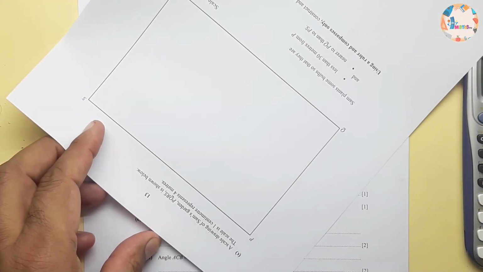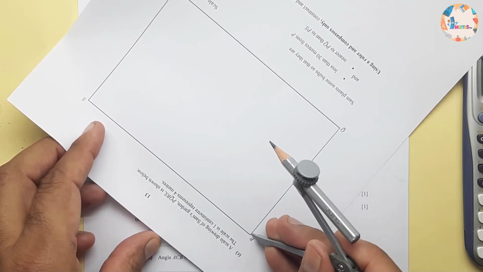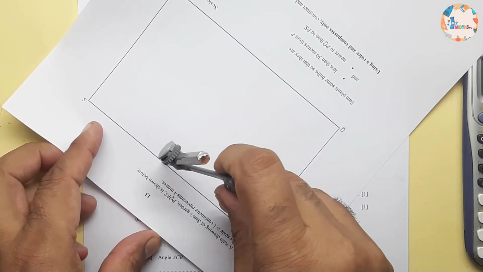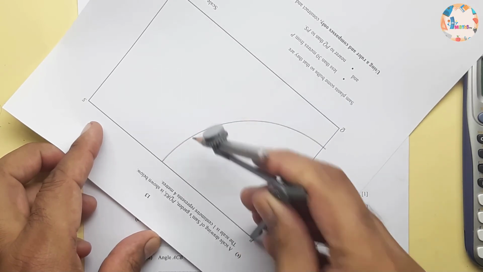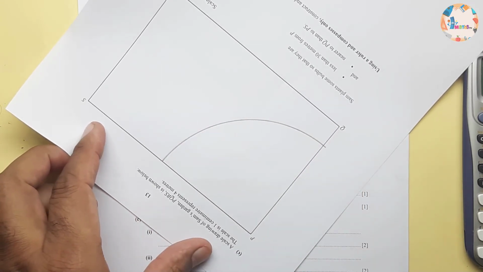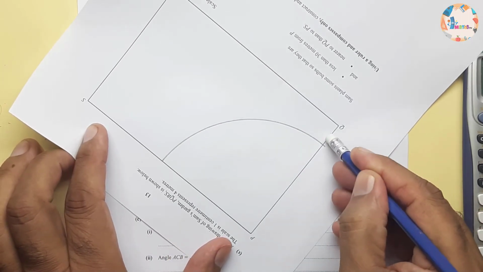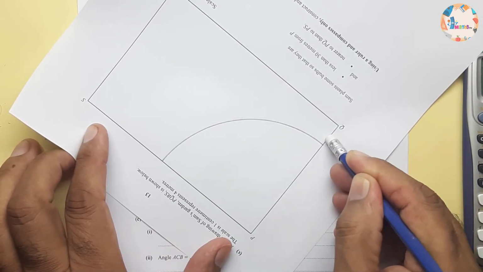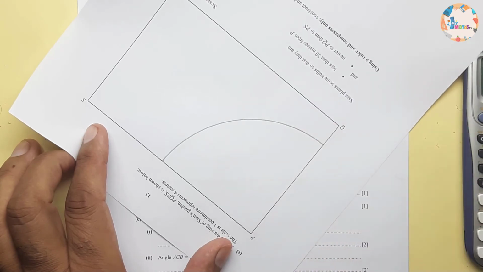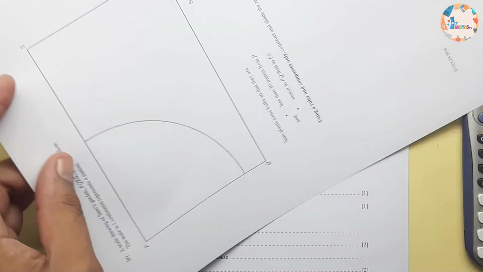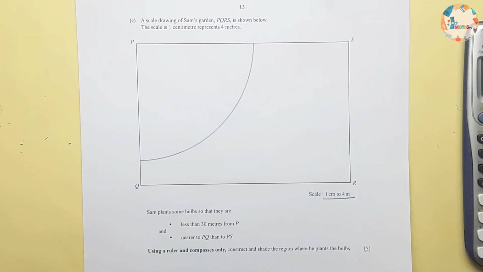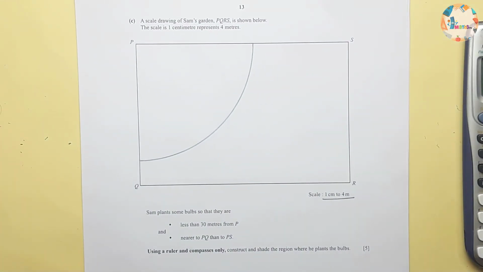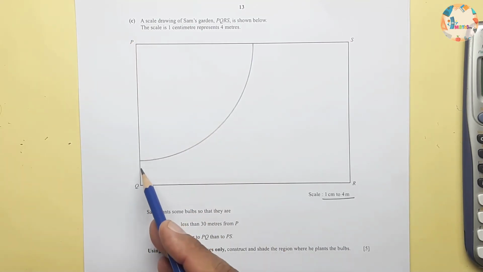So from P we'll be drawing a 7.5 arc. So this is the 7.5 arc which we have drawn, and we will remove the extra outer one so that it should not go out. Okay, next part they are saying this one. So nearer to PQ than PS, nearer to PQ than PS.